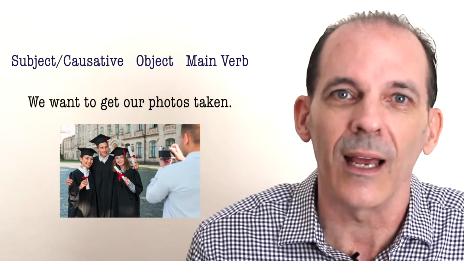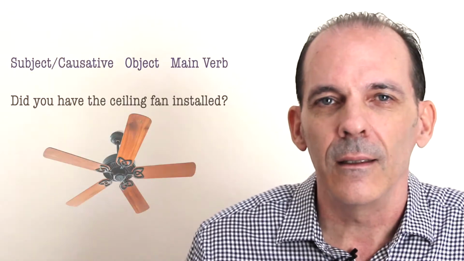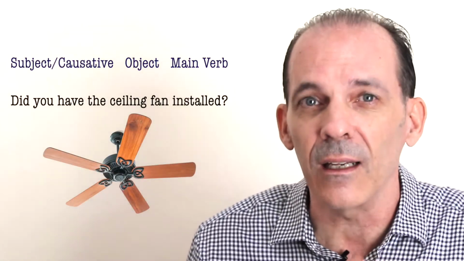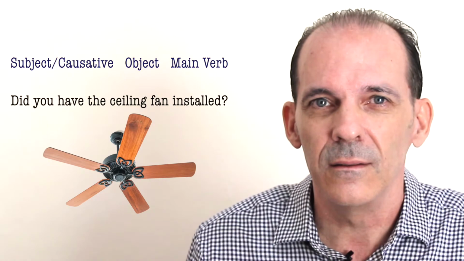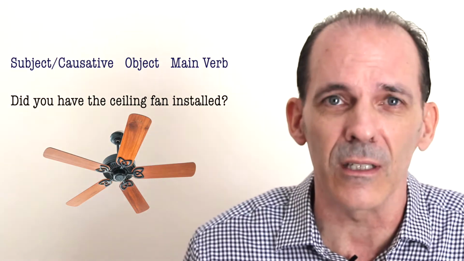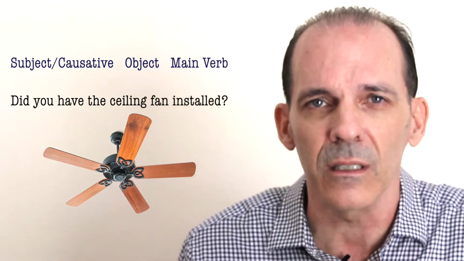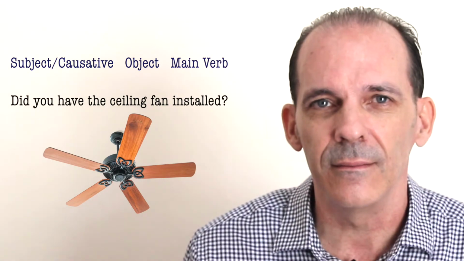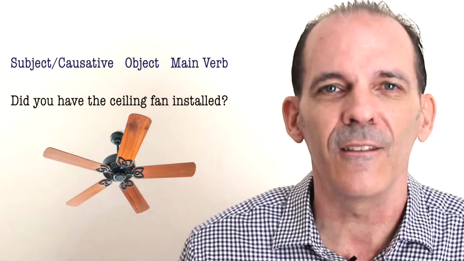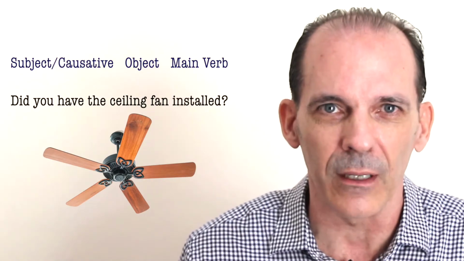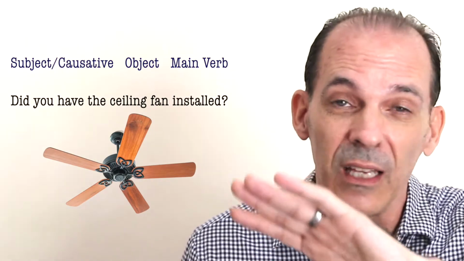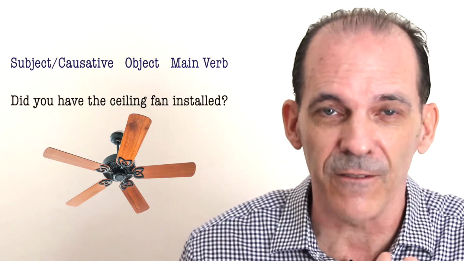Here's one last one as passive causative, also a question. Did you have the ceiling fan installed? I know that they are very difficult to install by yourself, so did you have someone install the ceiling fan? Once again, as you can see, they follow the same pattern.